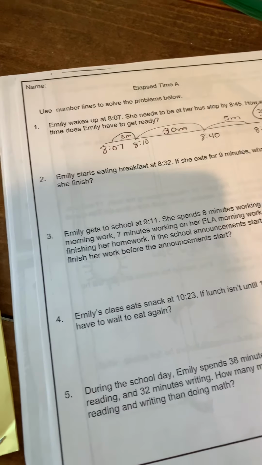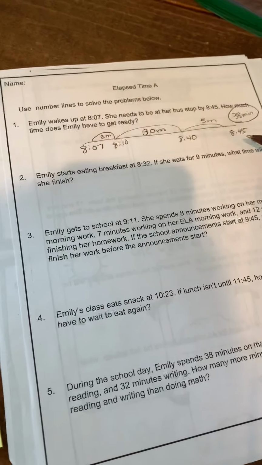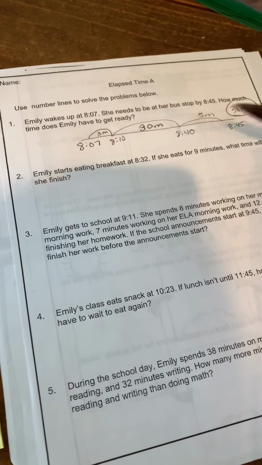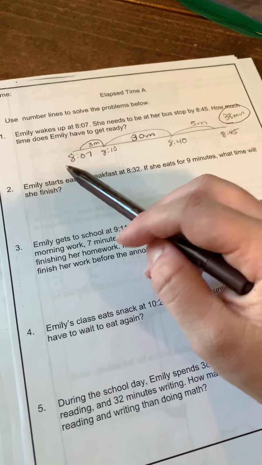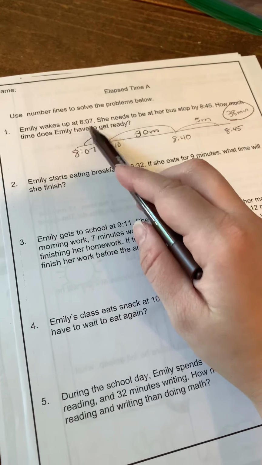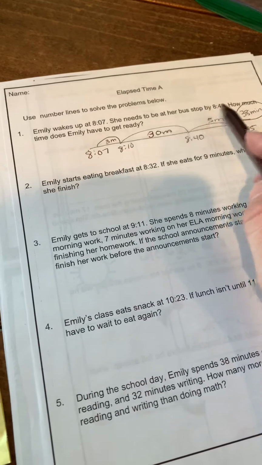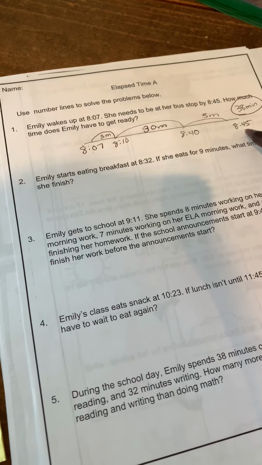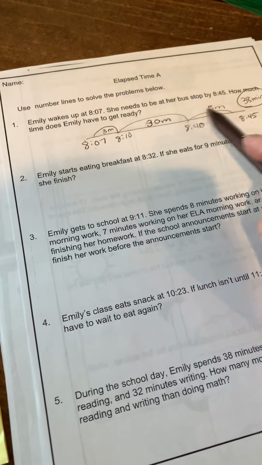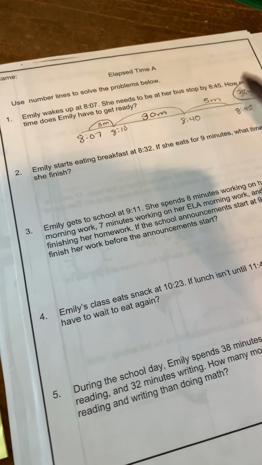So it's got 10 problems. I went ahead and did one really quick. So elapsed time, you are putting your start time. So Emily was waking up at 8:07 and she needed to get to her bus stop at 8:45. So we had to figure out how much time in between she had to get ready.